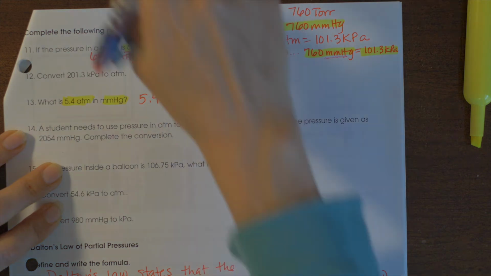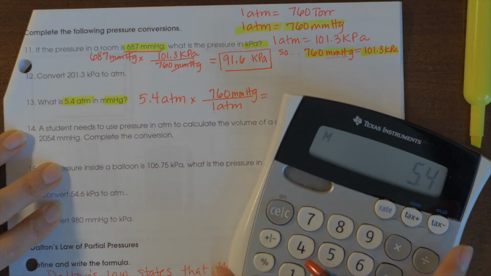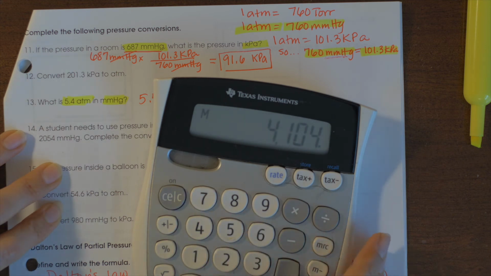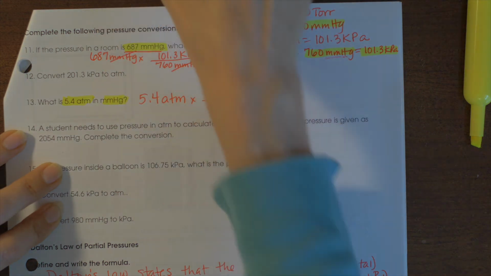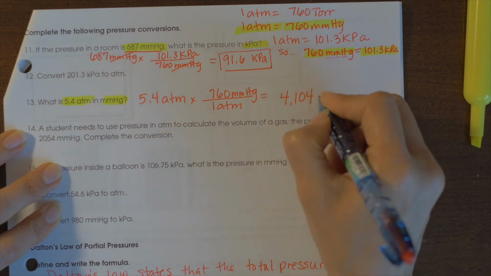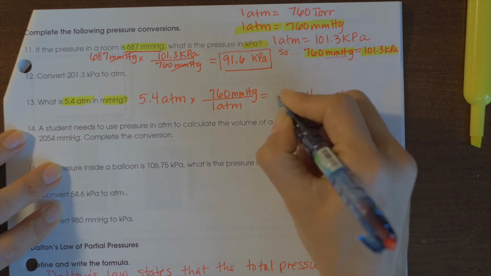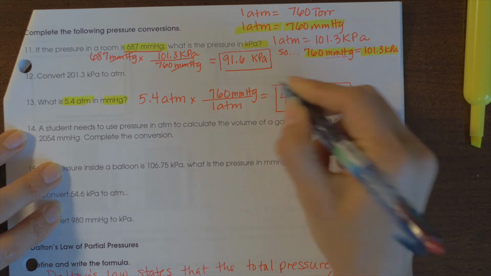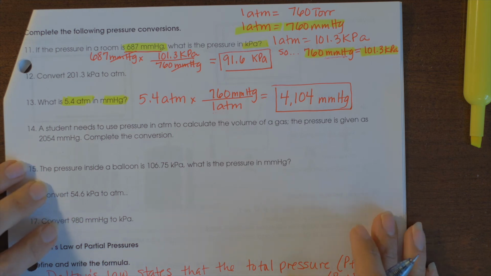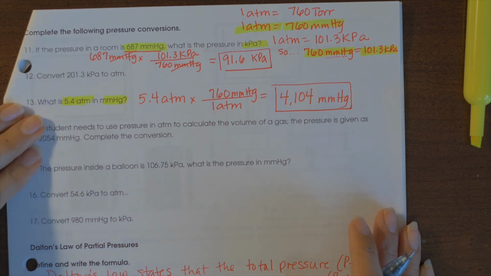So in my calculator, I really just need to multiply by the top: 5.4 times 760 equals 4,104 millimeters of mercury. Okay, let's try one more, and then you need to go and do those two quizzes, both the temperature quiz and the pressure quiz, on your own on your It's Learning page.